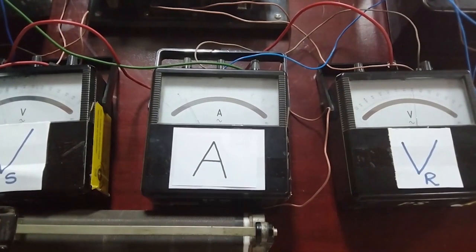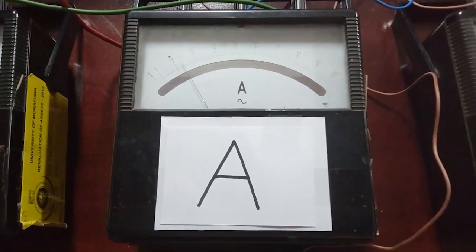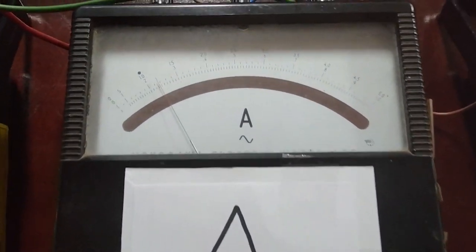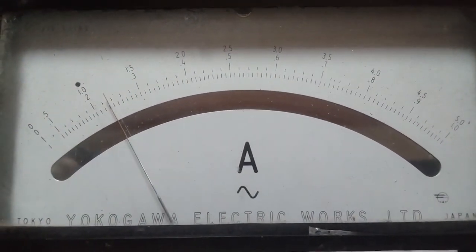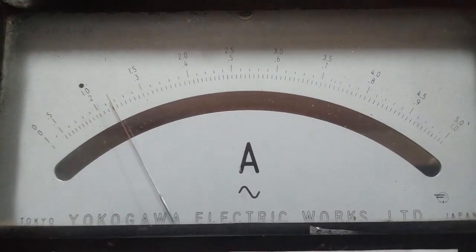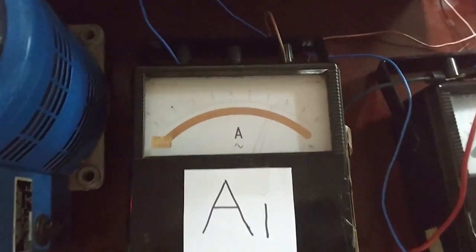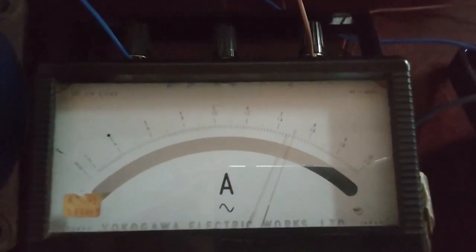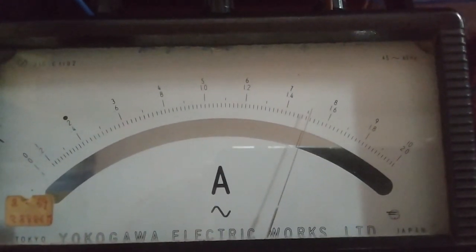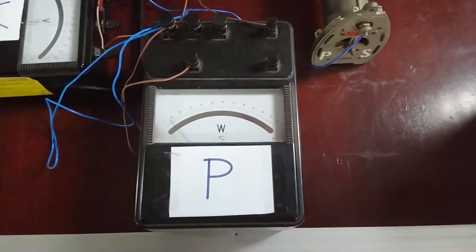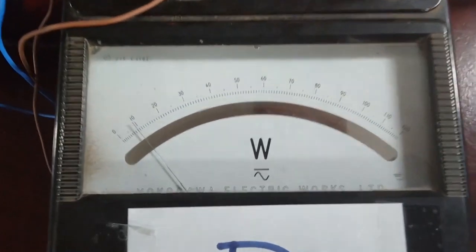Now, let's take the ammeter and wattmeter readings. As you can see here, the reading of ammeter A is 1.15 amperes. The reading of ammeter A1 is 1.5 amperes. And finally, the wattmeter reading is 100 watts.